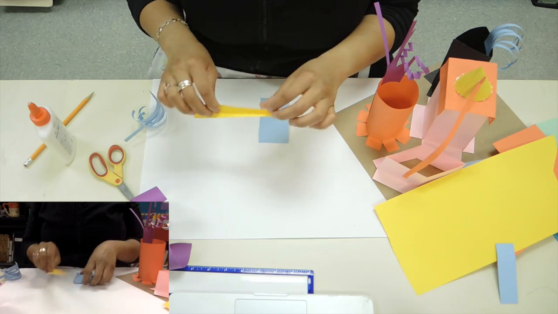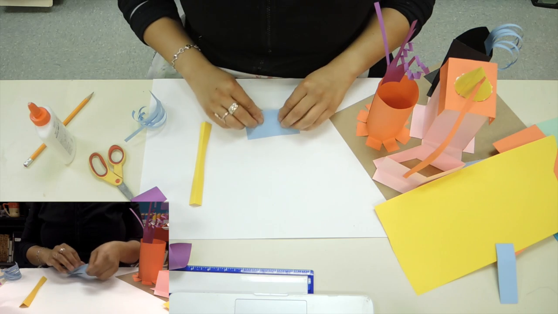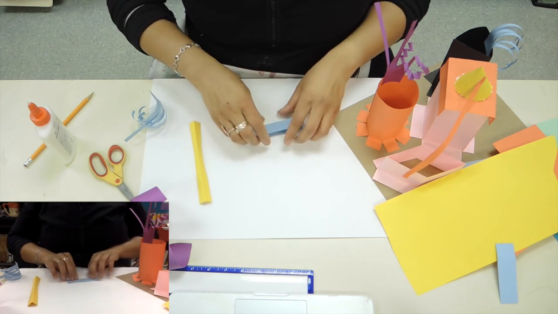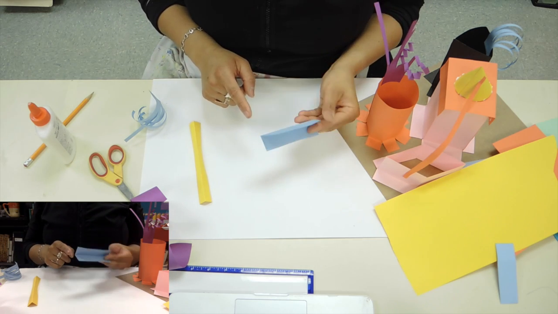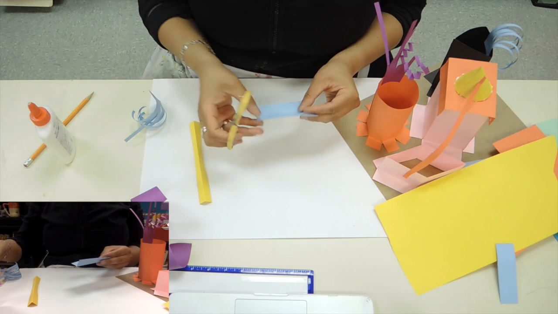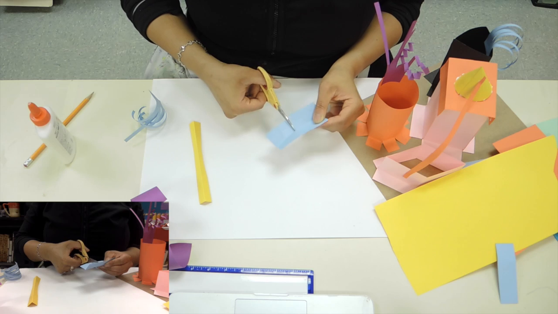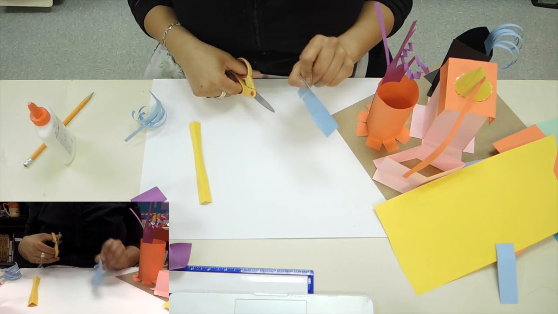I'm gonna go ahead and fold both of these strips of paper in half. And on one side of this folded shape, I'm going to cut my tabs all the way up to the crease. What these tabs allow you to do is bend your paper to create really cool element to your work.